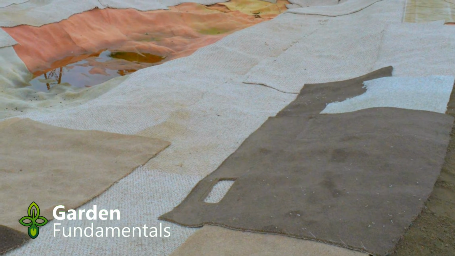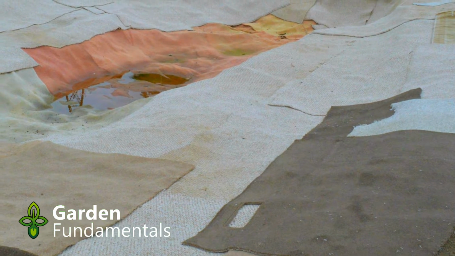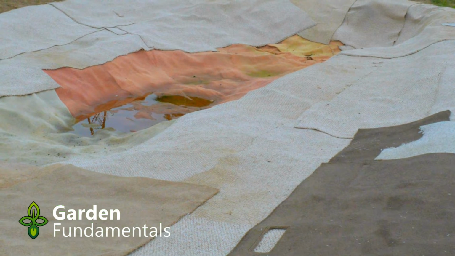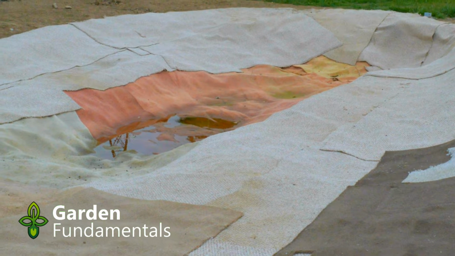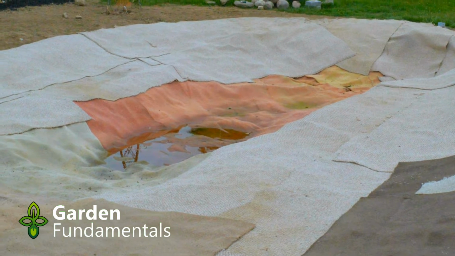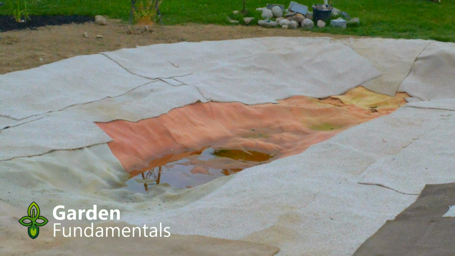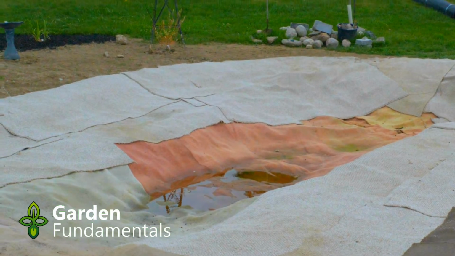Some commercial products called geotextiles can be used, and apparently they work. Another alternative is old carpet. Most of the carpet we use in homes today is completely synthetic. In effect, it's made out of plastic, so it doesn't decompose, and it's going to last as long as the liner. Find yourself some old carpet, which you can get from carpet stores, and use that as an underlayment.